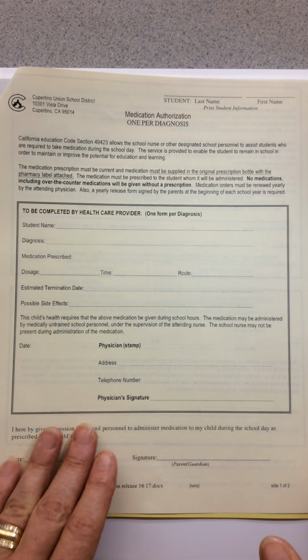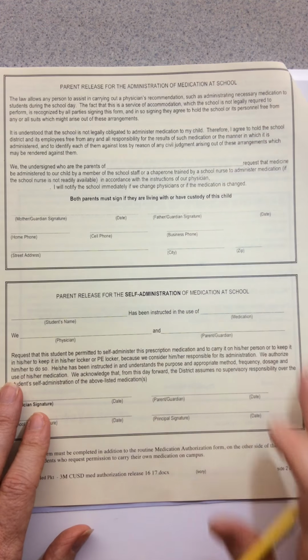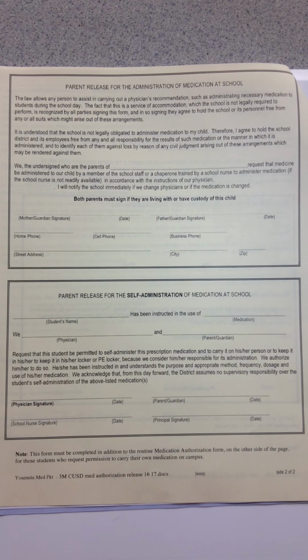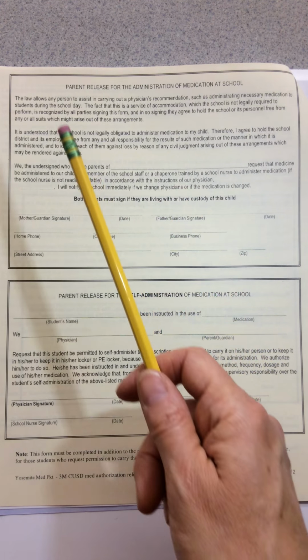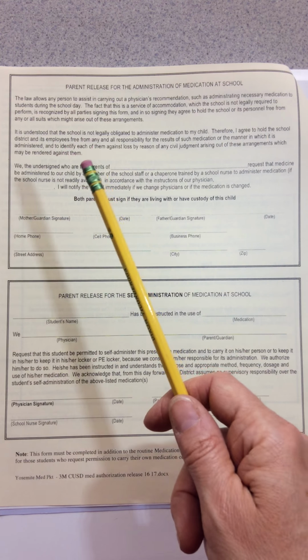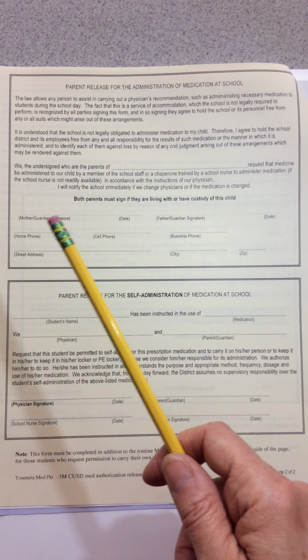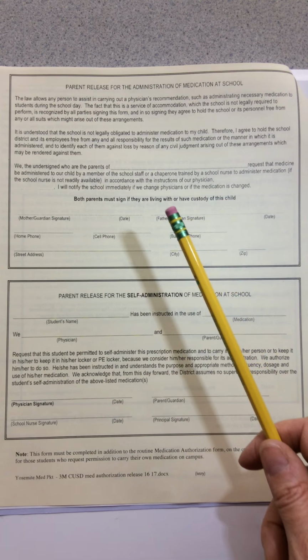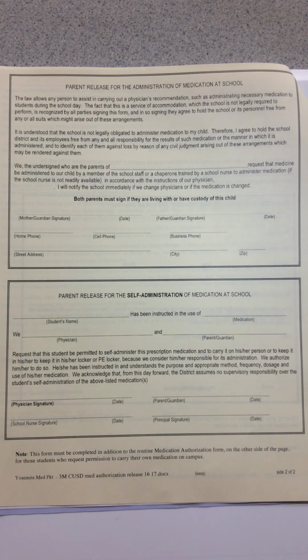Once that has been taken care of by the physician, then you also need to make sure that you read and fill out the back. The back of the form gives permission to adults on the trip to administer medication. If you choose this top section, that is the parent releasing in for the permission for an adult on the trip to give the medication to your child.